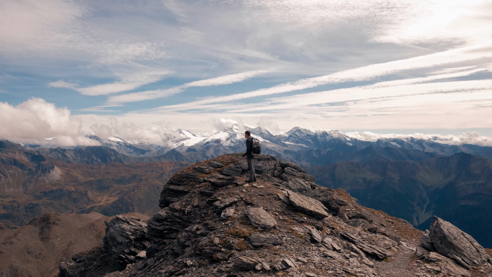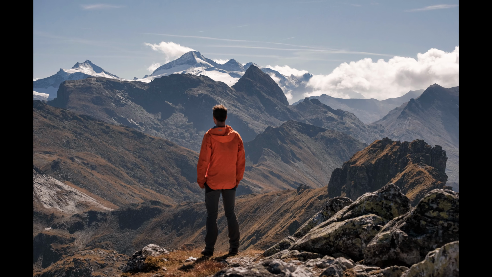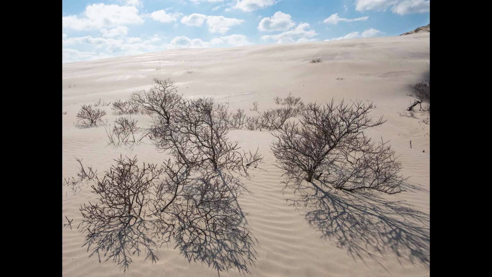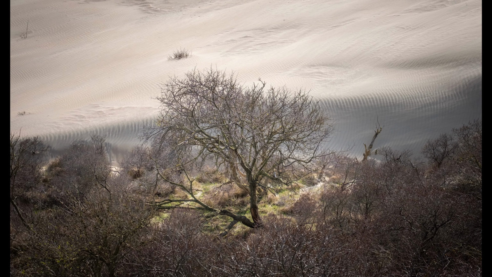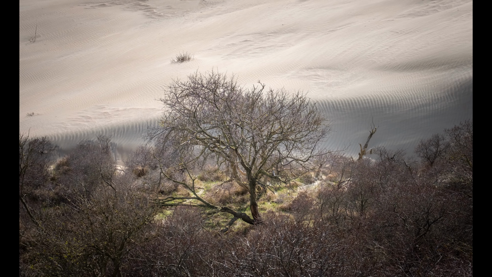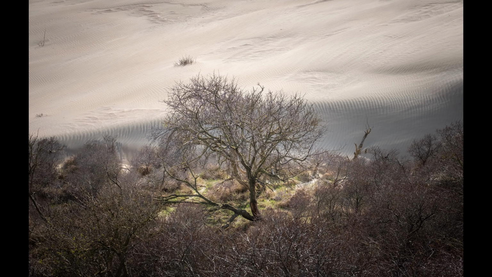What's the difference between this photo and this photo? And what's the difference between this photo and this photo? The correct answer is everything. But mostly I'd say it's the focal length at which they were taken.